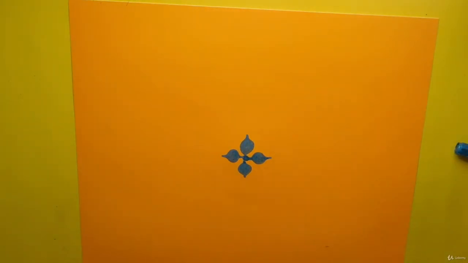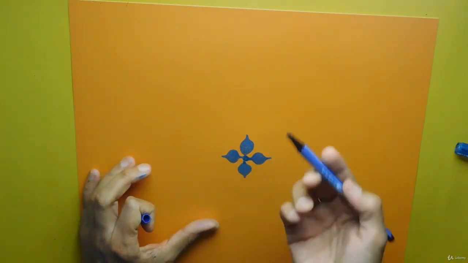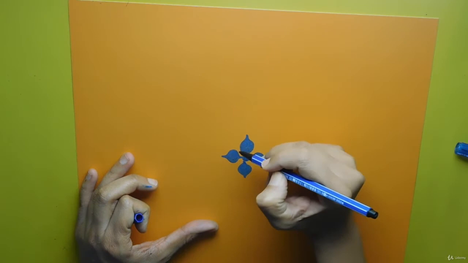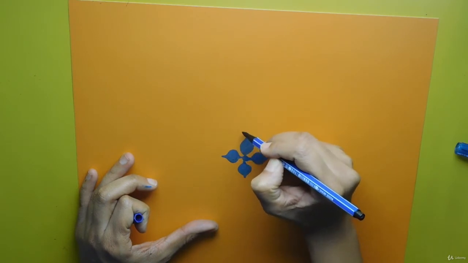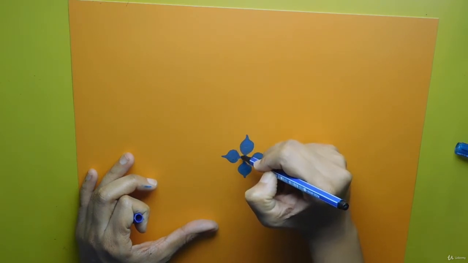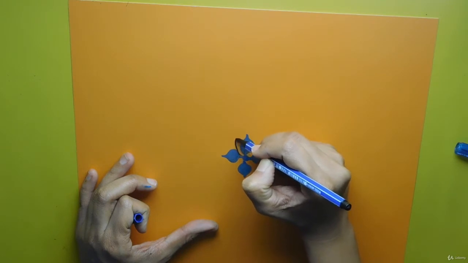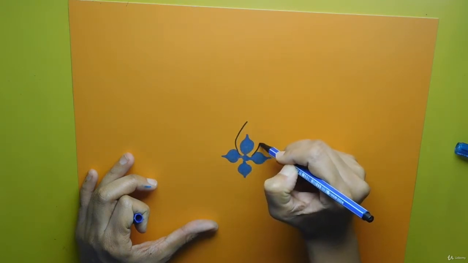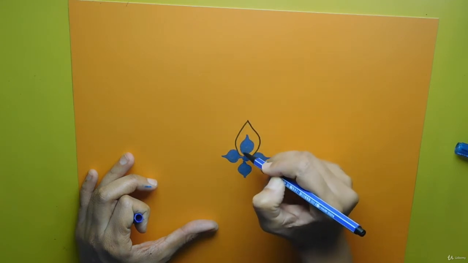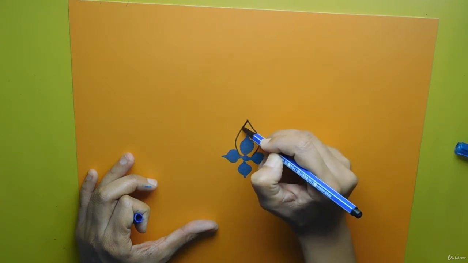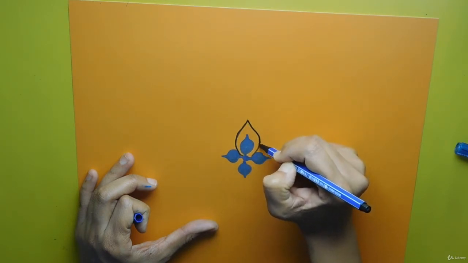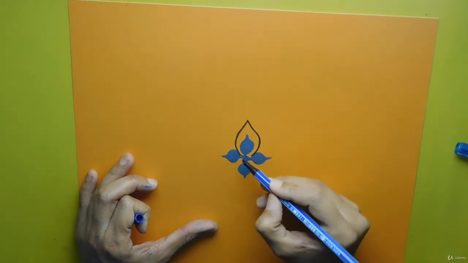Now I take a different pen, it's also blue, and I add a petal that is larger over here. That kind of frames this first one. Okay, so the lines are surrounding this one.